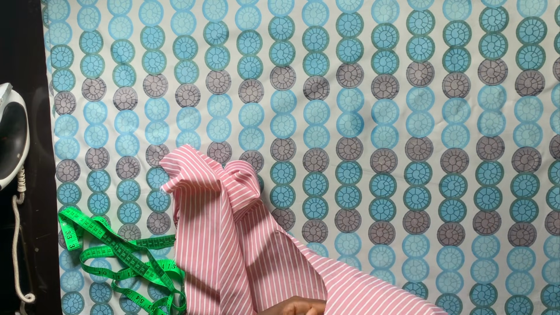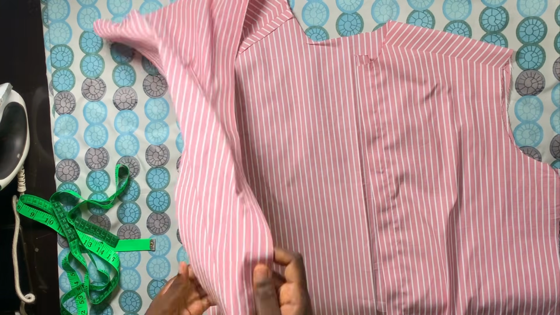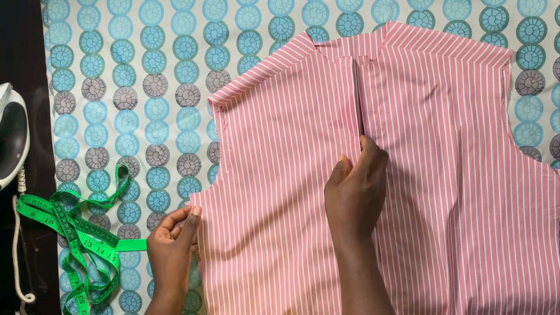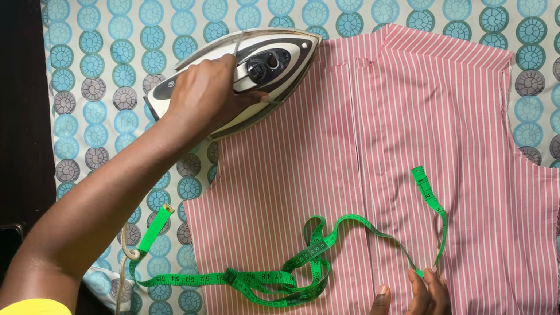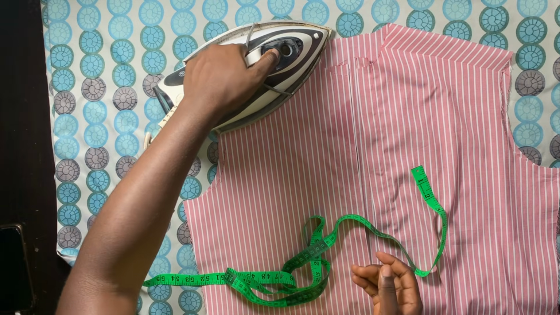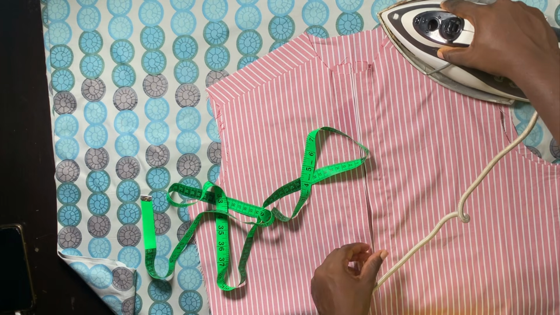The next step is to iron our shoulder drop properly. I'm just going to align the armholes. Once you align the armholes, the length of your shirt will align and your shoulder drop will be more visible. The next step is to iron the shoulder lines properly so that it sits well. So just go in with your iron and press properly.